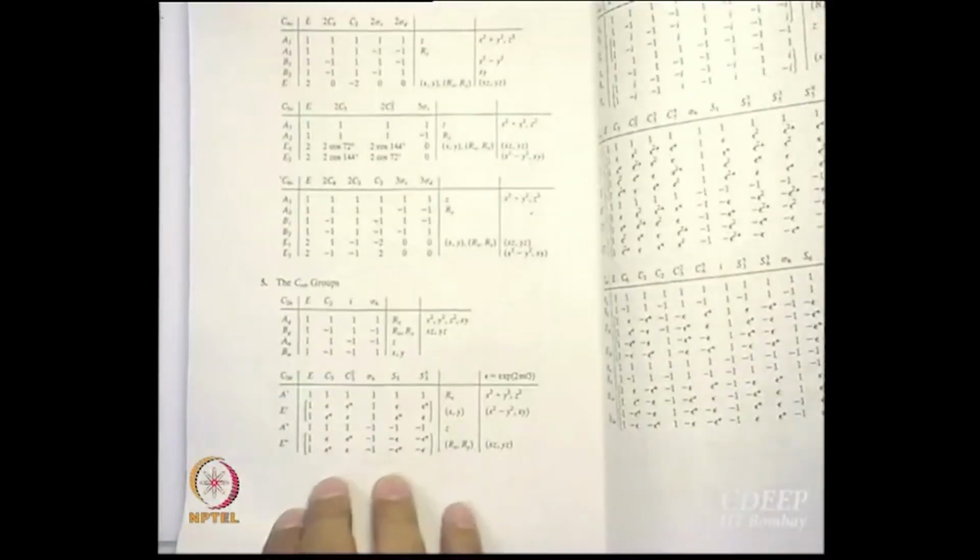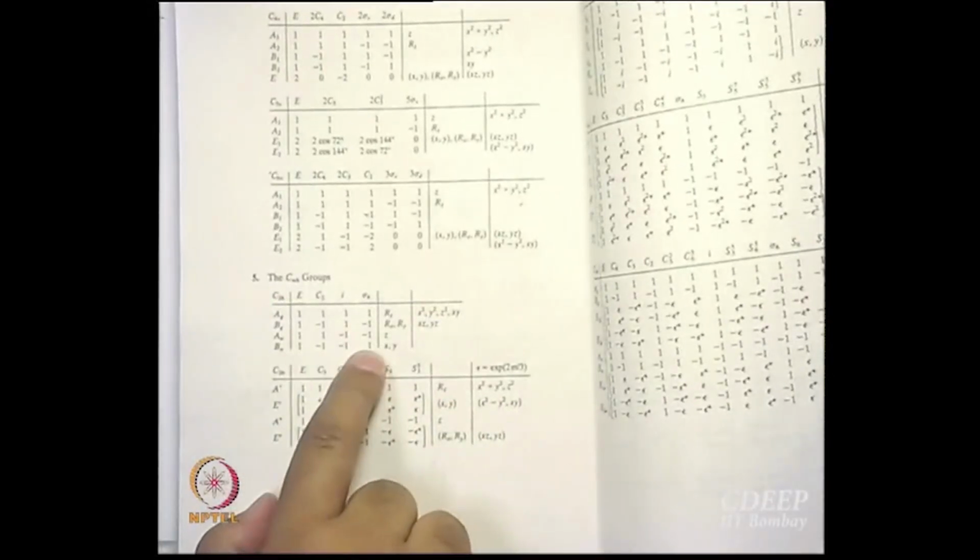Right. Au, 1, 1, -1, -1. Okay, but what I am saying is you don't even have to go that far because you already know that only Au is there, only one out-of-plane motion is there. So, just sigma h is good enough. But if you want, you can work out all the characters, no problem.